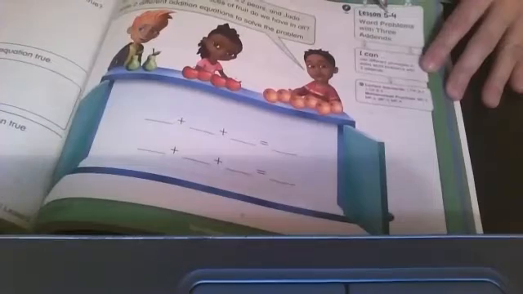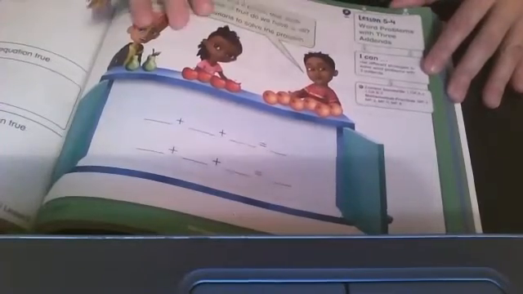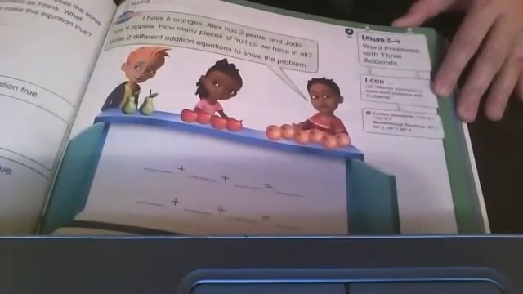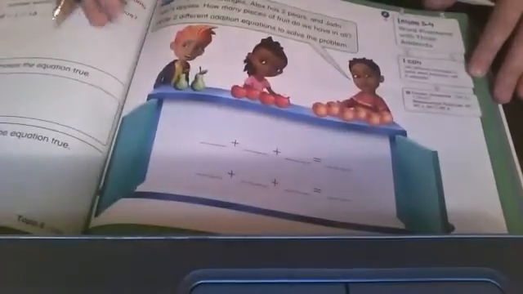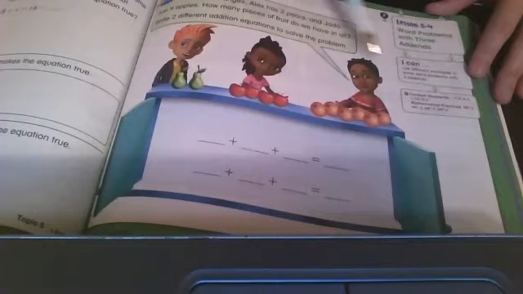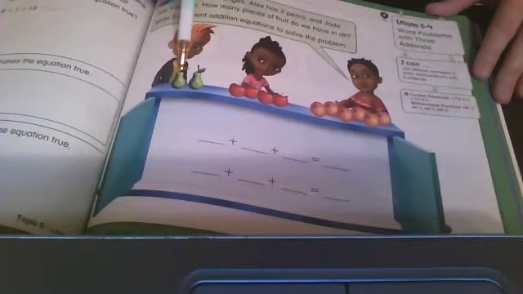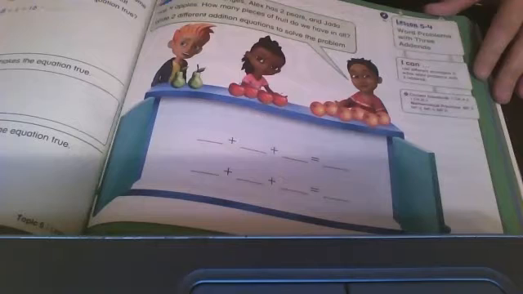So if you can go ahead and make sure you have your materials out. I'm going to go ahead and share my workspace with you here. Here we go. We're on lesson 5-4. You can see 5-4. My page number is 317. And on this page, I have some of my friends from my book with some fruit in front of them.